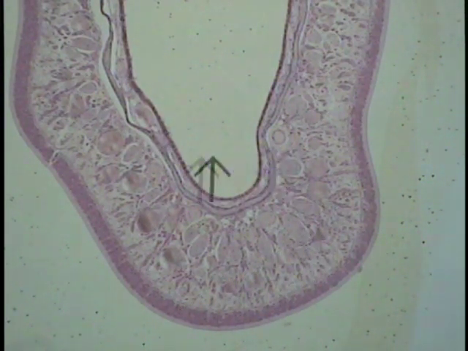So let's examine this region in detail as an example of the nasal cavity and olfactory epithelium.